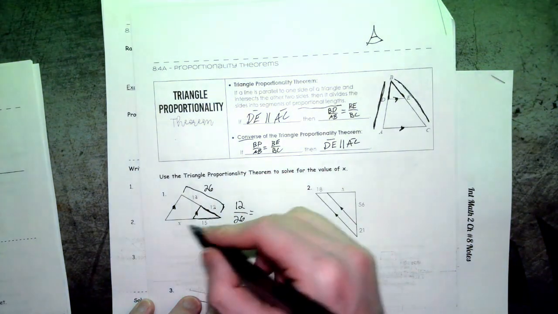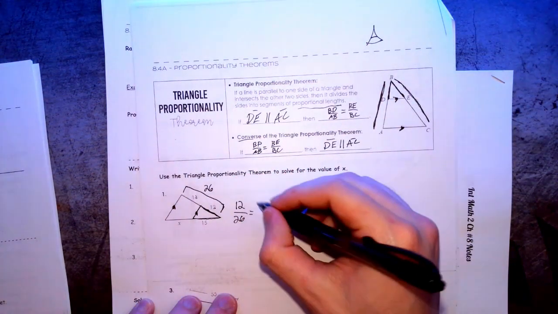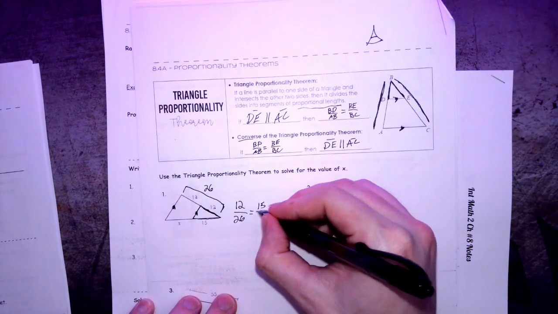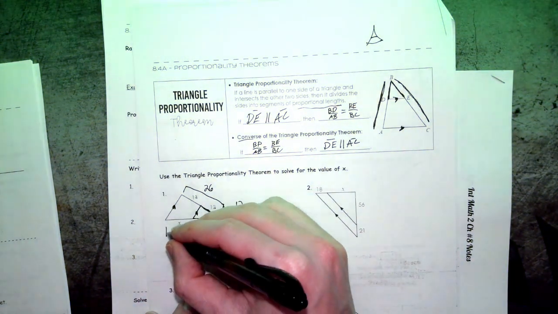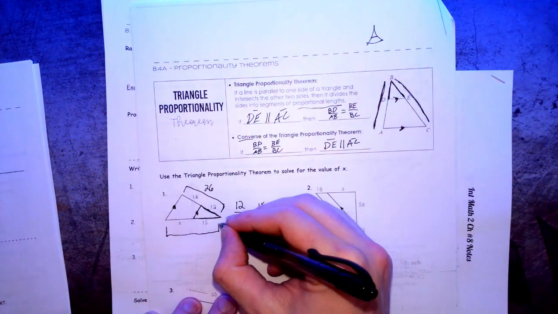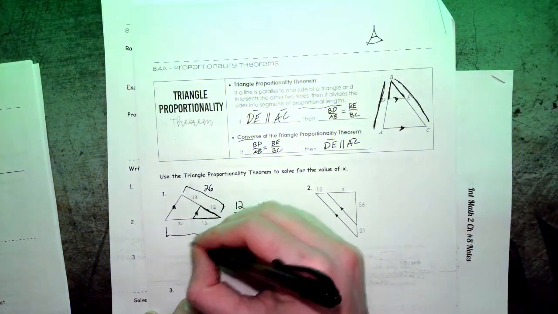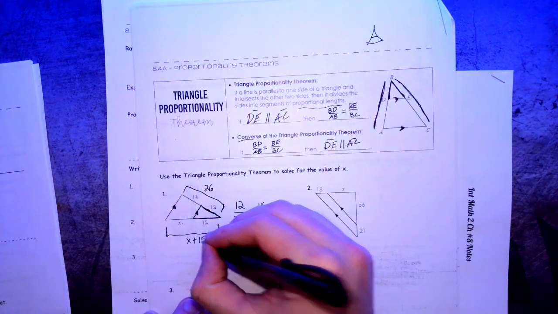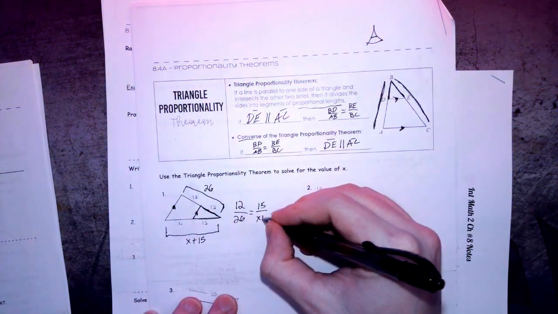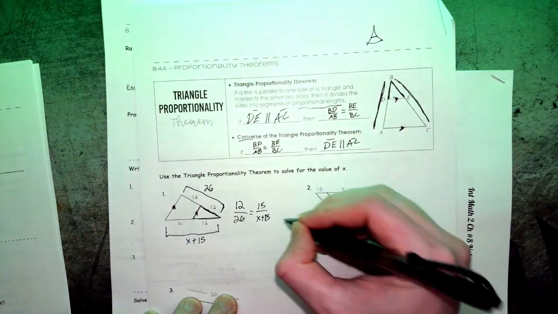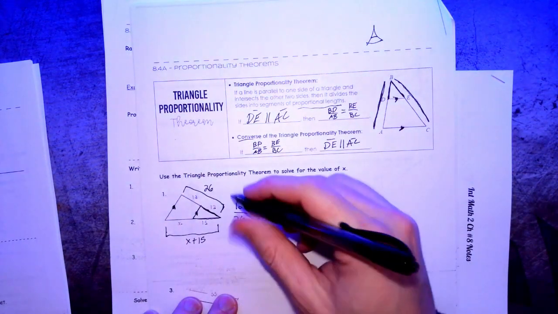Same thing with this bottom side now. This bottom side here is 15. And then the bottom side of the larger triangle isn't just x, it's x and this side of 15, so that is x plus 15. So x plus 15 here. Bam. Now we need to cross multiply.